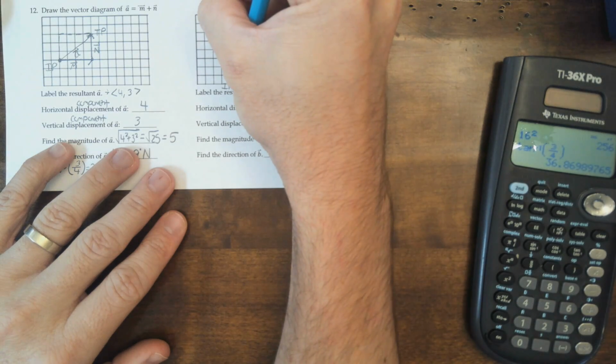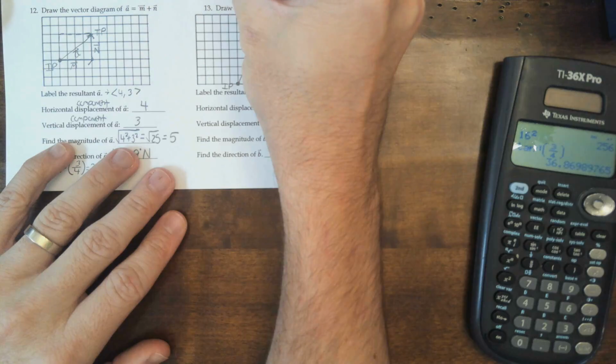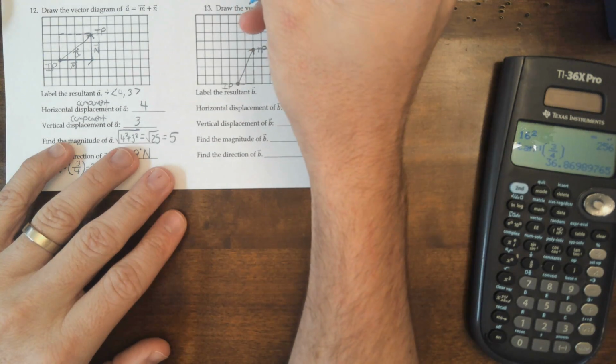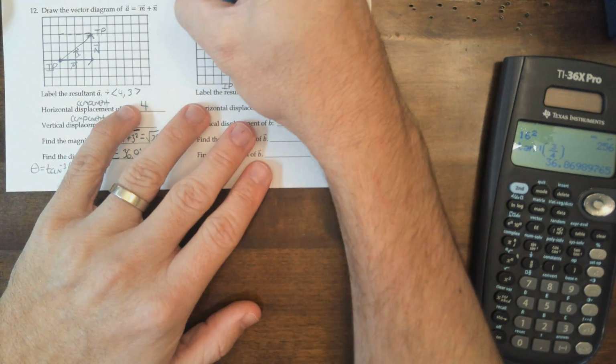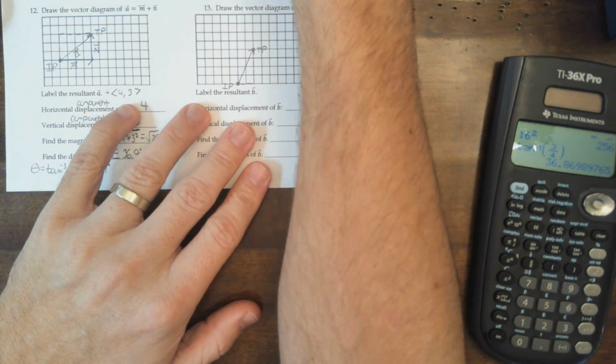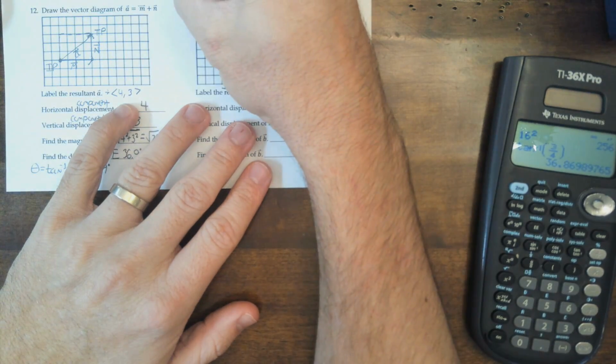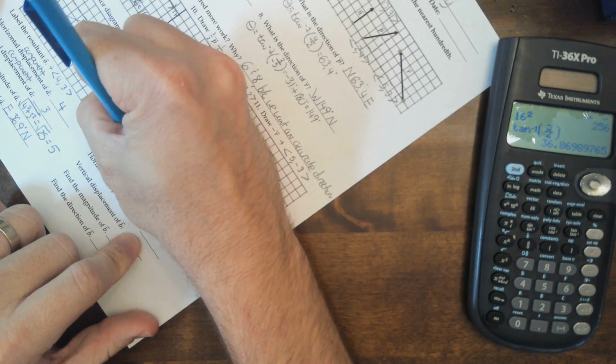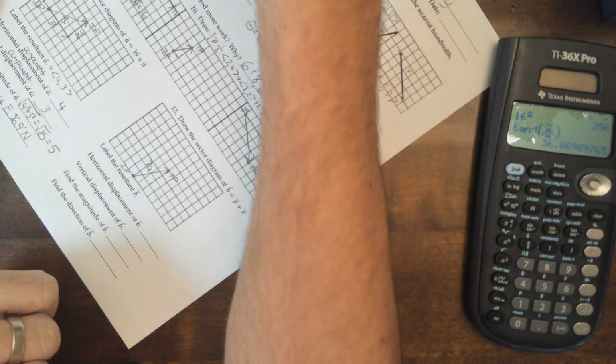Terminal point there, and connect. Right now that's my terminal point because all I've drawn is vector P, and so then I'm going to label that. Sorry, I'm going to need to flip it a little bit here so I can label. I'm going to label this vector P.